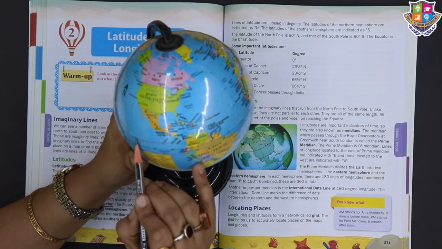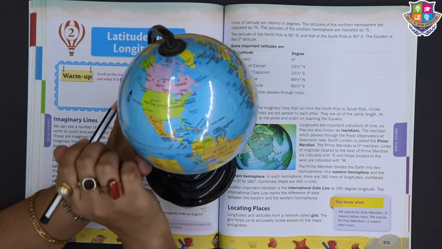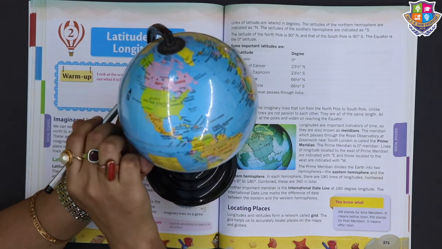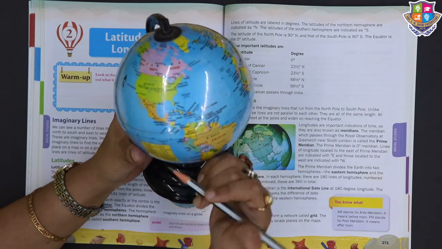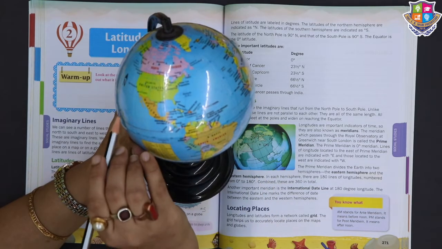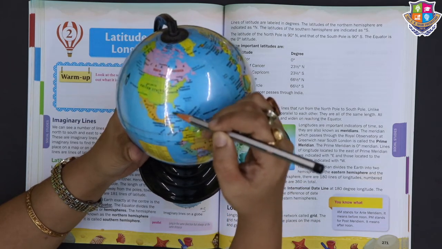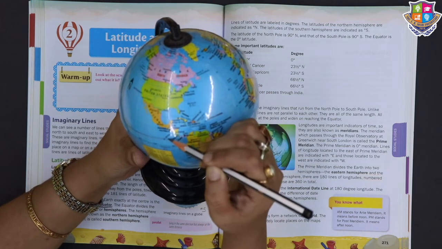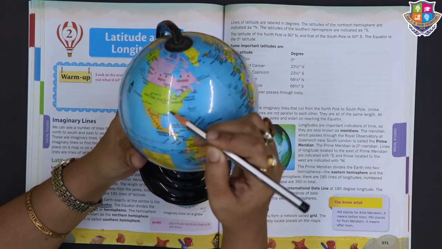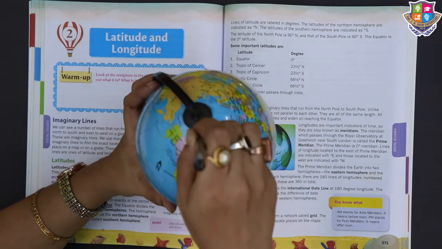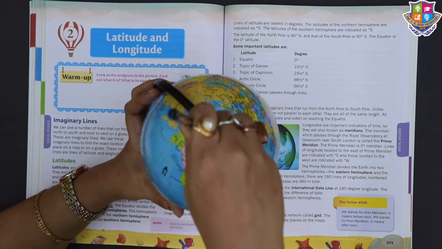Now this is the equator line, which has divided the earth into two, known as the northern hemisphere and the southern hemisphere. Each and every line has a degree. For example, if we are moving towards the north side, then this is 0 degree. Next comes 1 degree, 2 degree, 3 degree, 4 degree. So it will reach the North Pole at 90 degree.